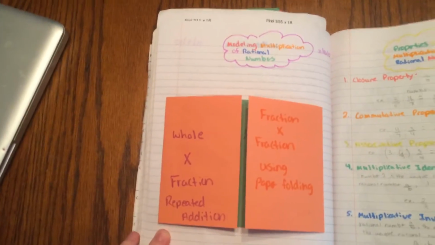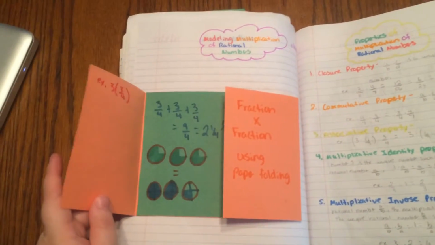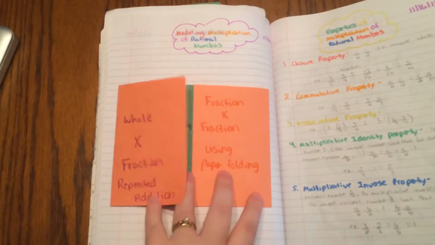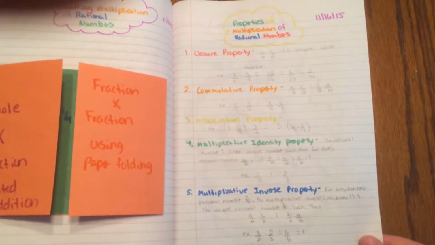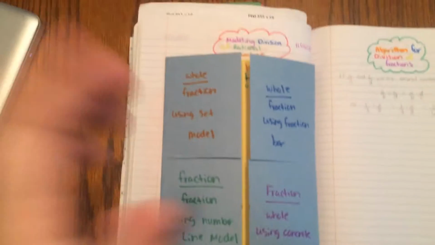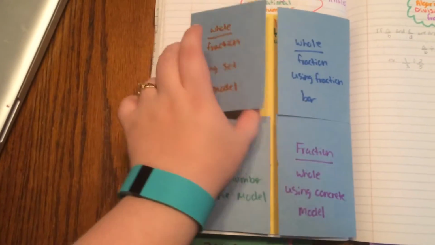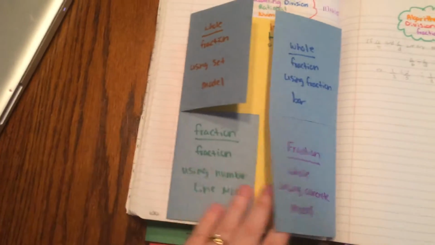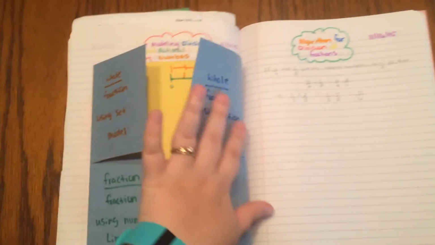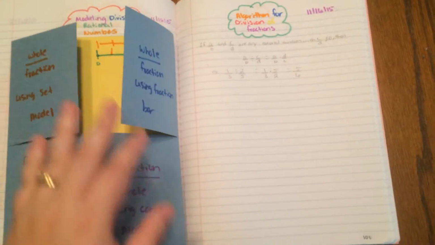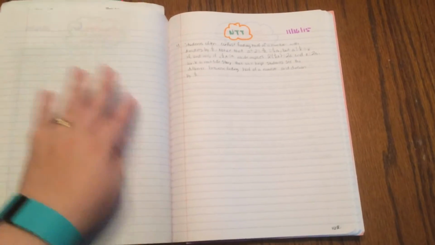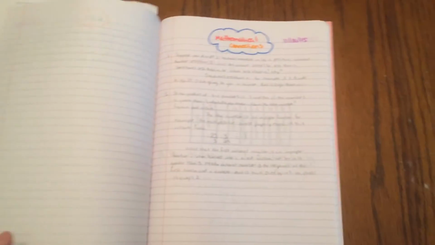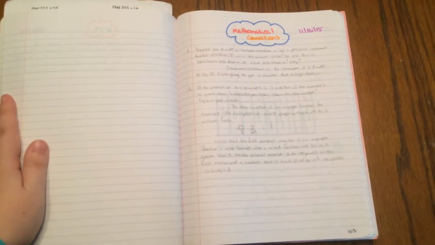Modeling multiplication of rational numbers on page 98. Properties of multiplication of rational numbers on page 99. Modeling division of rational numbers on page 100. Algorithm for division of fractions on page 101. Now try this on page 102. Mathematical connections on page 103.